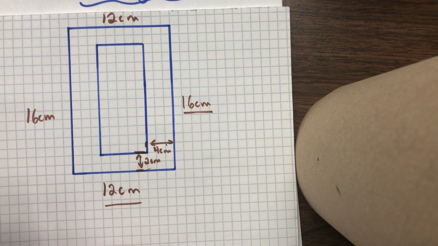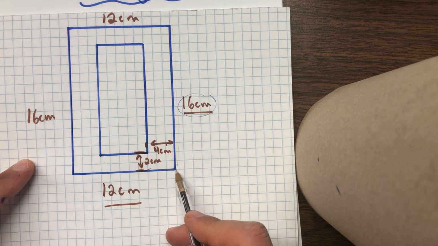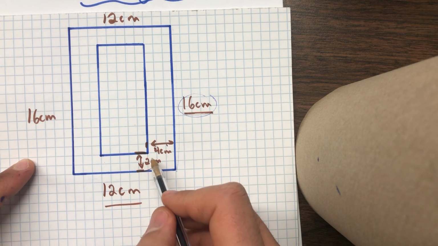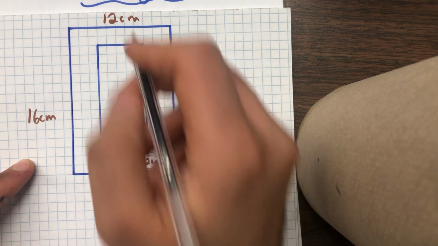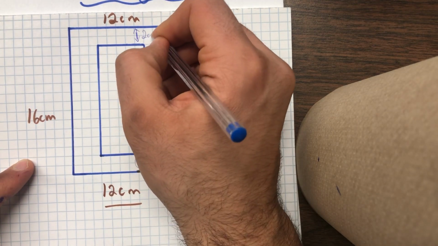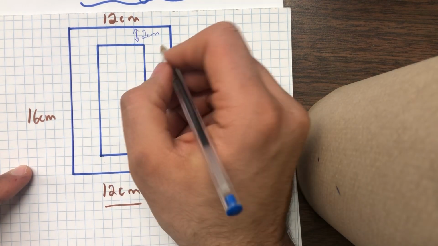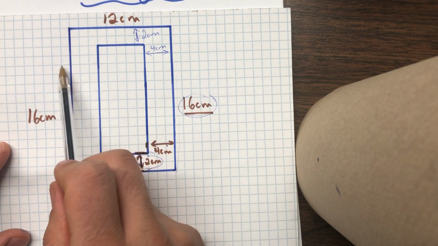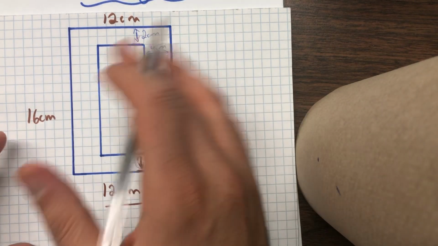picture. So if this is 16 centimeters going this way, this is 16 centimeters going this way, and this right here is 2 centimeters going this way. I must not forget that if this is 2 centimeters right here, the upside right here is 2 centimeters as well. And if this is 4 centimeters going this way, that means this is 4 centimeters going this way as well. It's going to work out the same on the other side, because the picture is in the center of the picture frame.